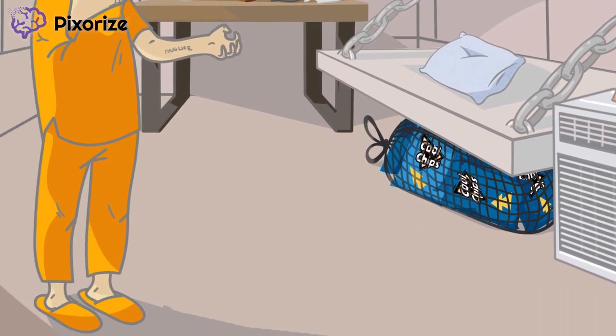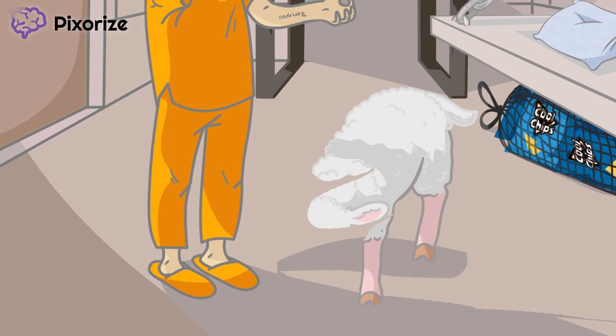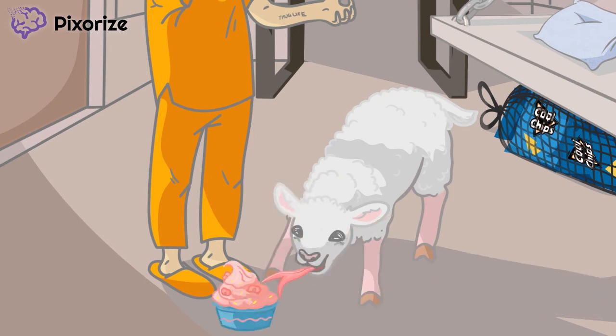Next, take a look at the lamb in the middle of the room. This may be a small cell, but I guess we have room for an animal. And now we can see why our prisoner is so mad. The lamb is eating his prized ice cream. And trust me, prisoners don't get ice cream very often.